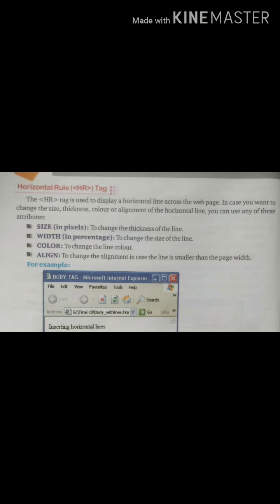The next topic is horizontal rule. The horizontal rule tag is used to display a horizontal line across the web page. It will give an output of a line; a horizontal line will come on the screen. In case you want to change the size, thickness, color or alignment of the horizontal line, you can use any of these attributes. There are 4 attributes. You can take help of those attributes and modify the horizontal line.